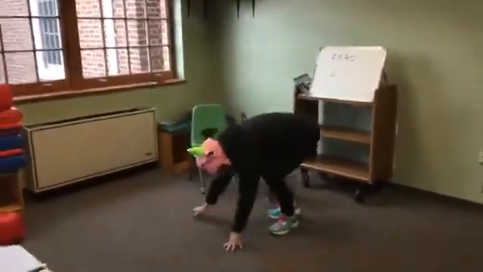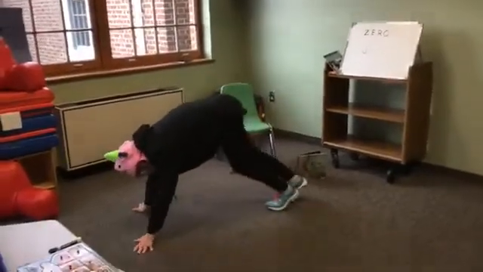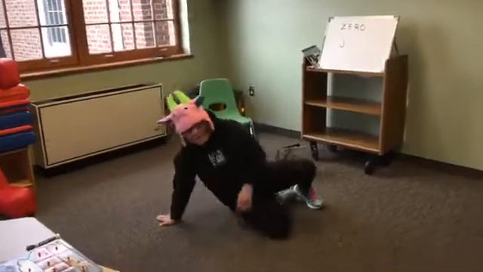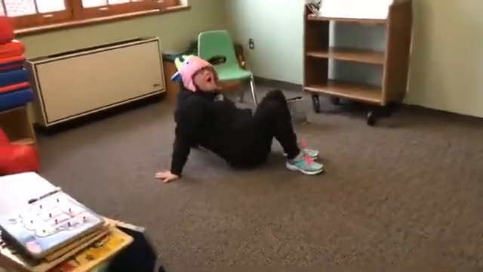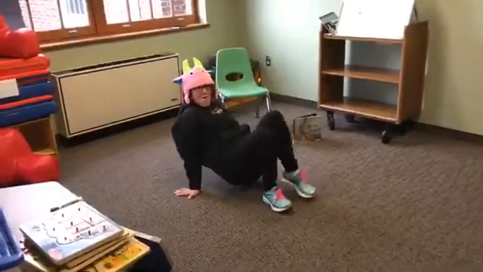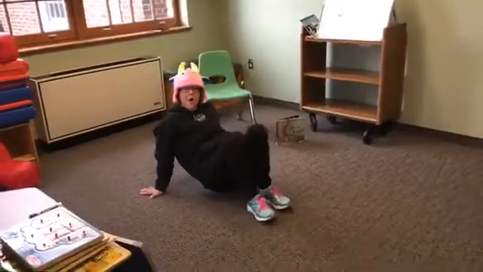The bear walk, the bear walk. Bear, it starts with B, the bear walk. Flip over for the crab crawl. The crab crawl, the crab crawl. Crab, it starts with C, the crab crawl.